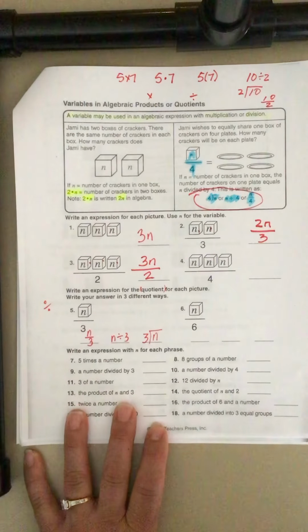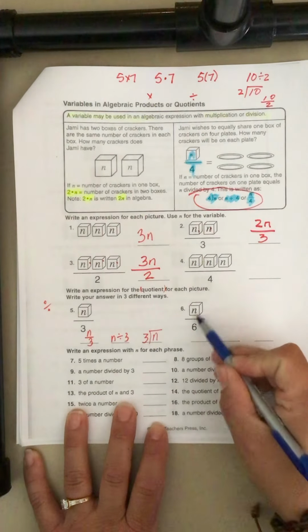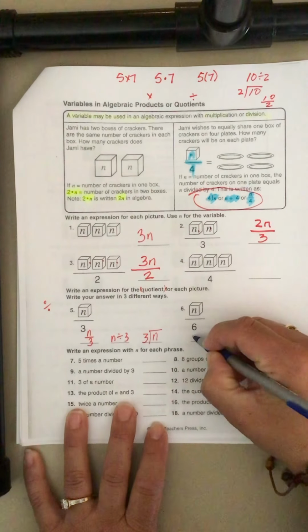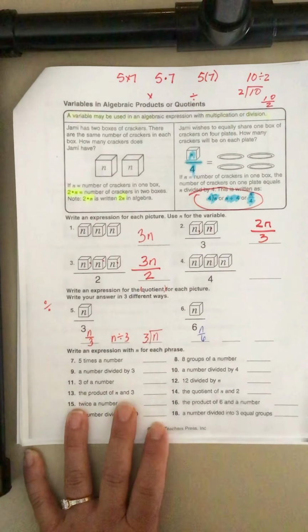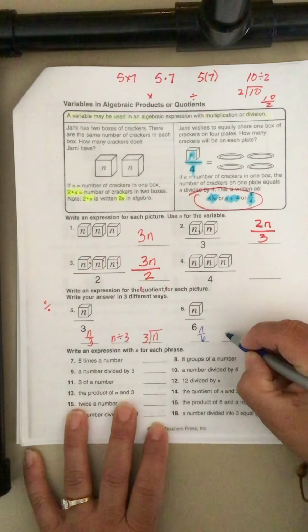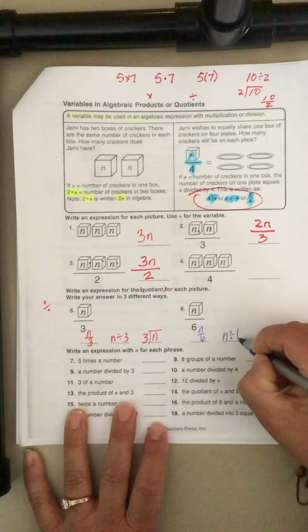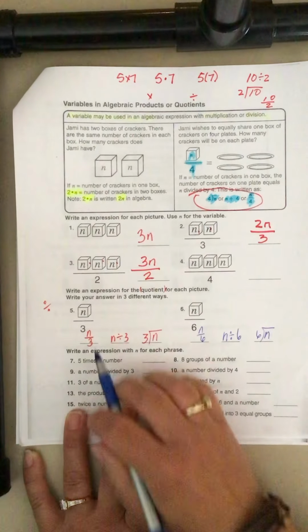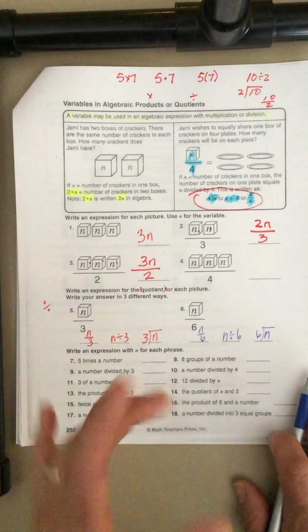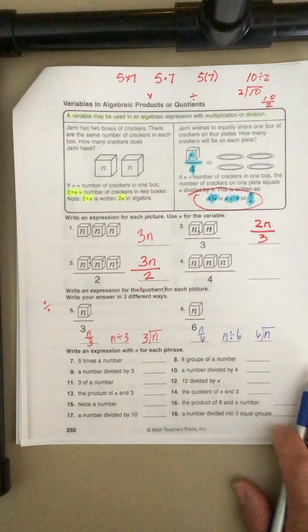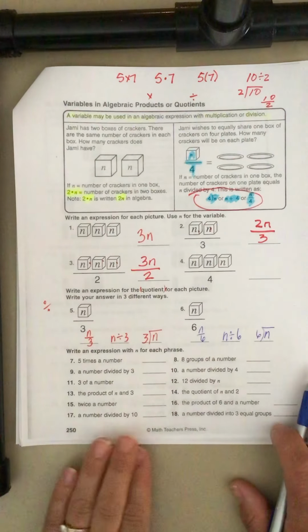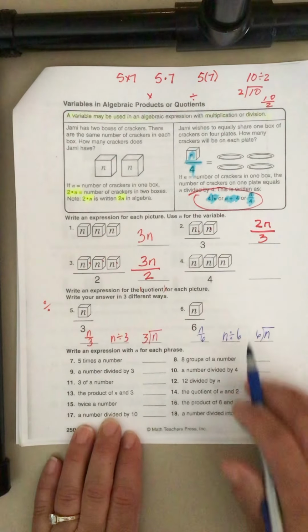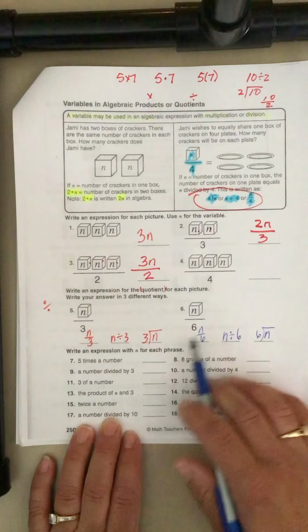For number 6, same thing, wants you to rewrite this. N divided by 6, in the three ways. If you can't fill them in because of your typing, don't worry about it. Just give me at least the one where you can use the division sign, or you can use a fraction bar.